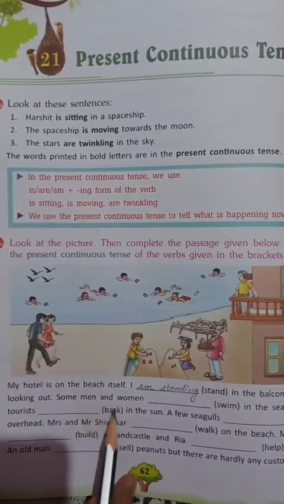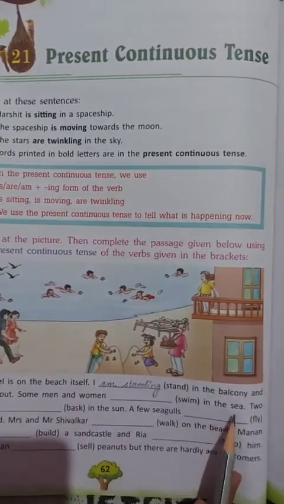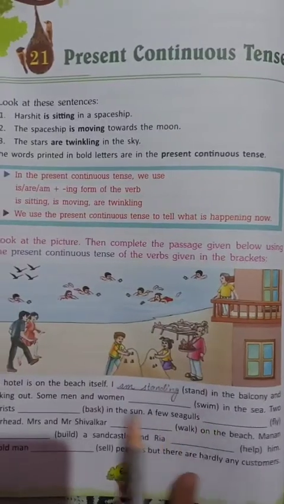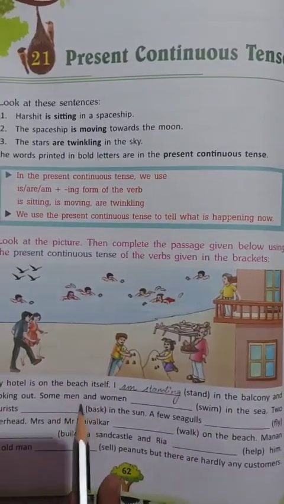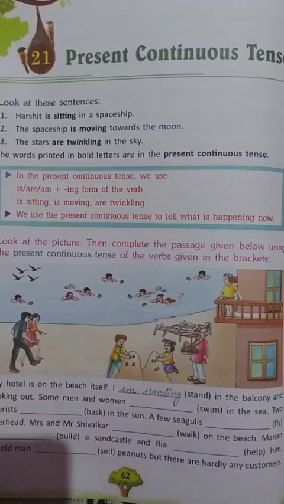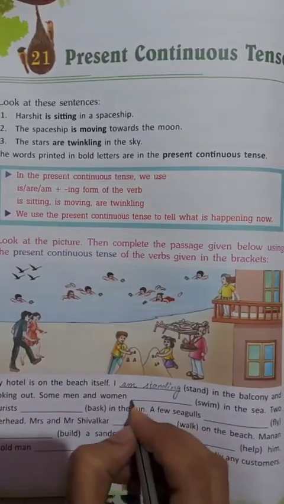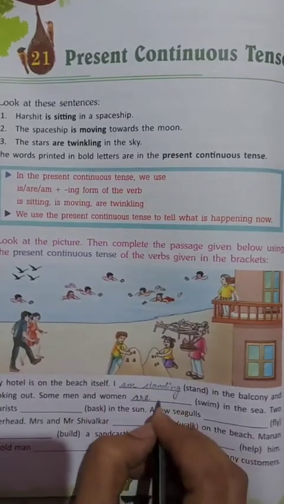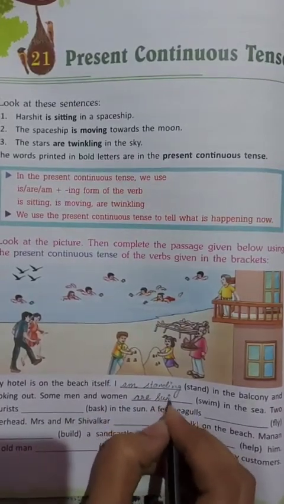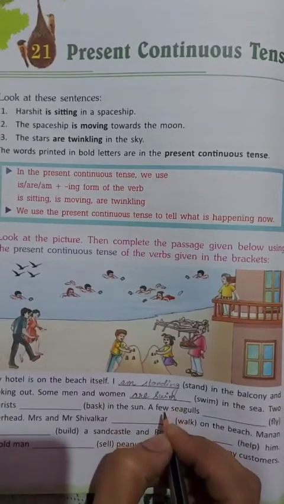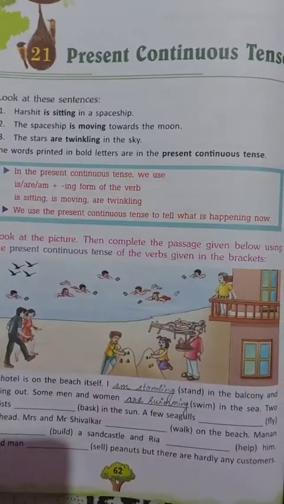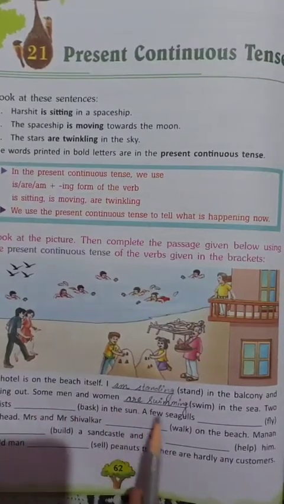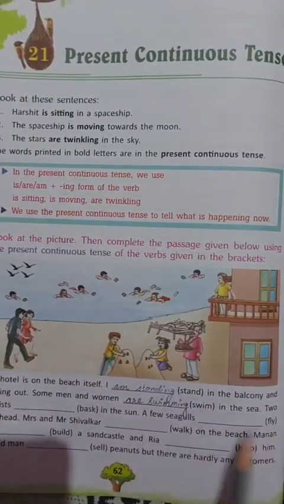Some men and women dash in the sea. Now the verb given to us is swim. Now here we are talking about some men and women. We are talking about plural, right? So for plural we use are. So we will write some men and women are swimming. Swim is the verb given to us, so we'll add ing to it. So some men and women are swimming in the sea.